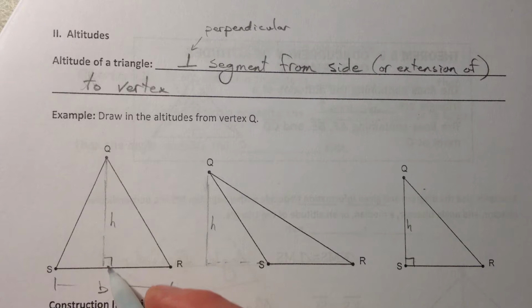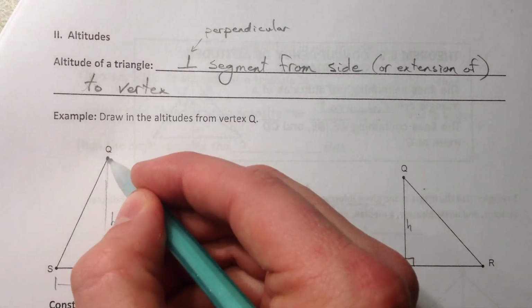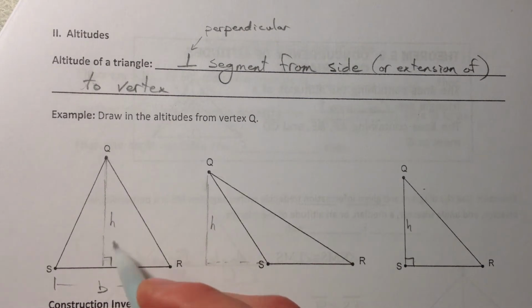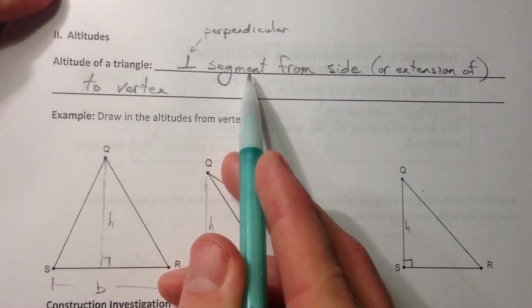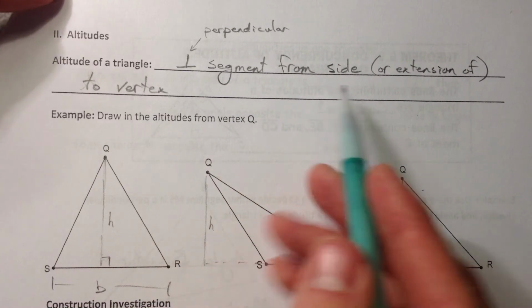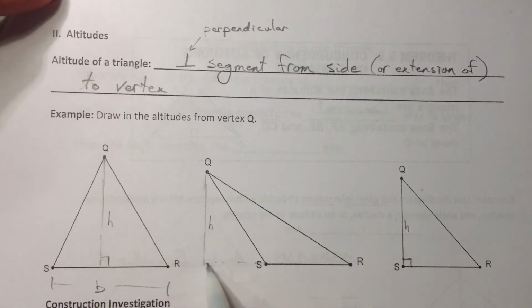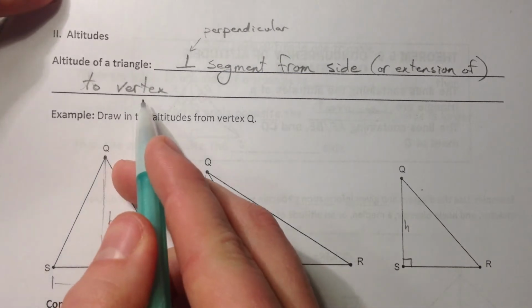And so the altitude is the distance from one vertex to another side. And so when I mean distance, we need to find that perpendicularly. So it is the perpendicular segment from a side, or an extension of it, because in this picture, notice how we have to draw an extension of this side SR to be able to make it perpendicular.